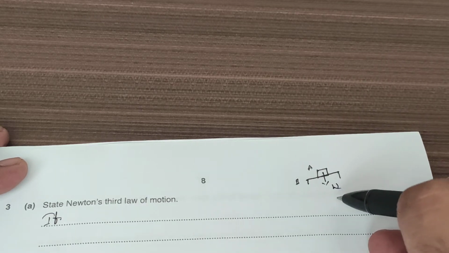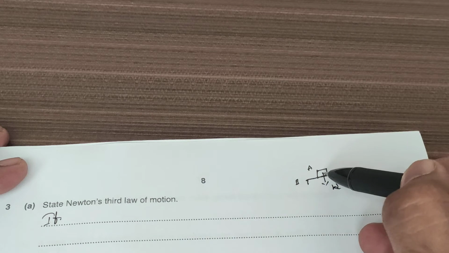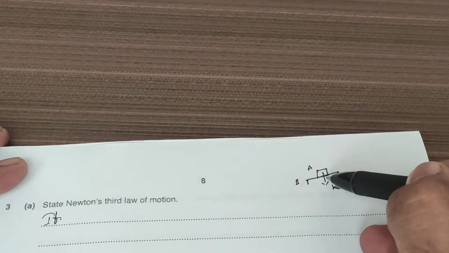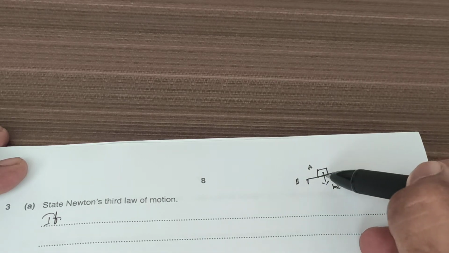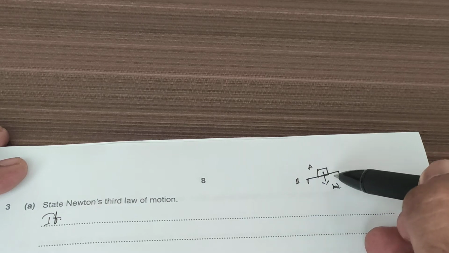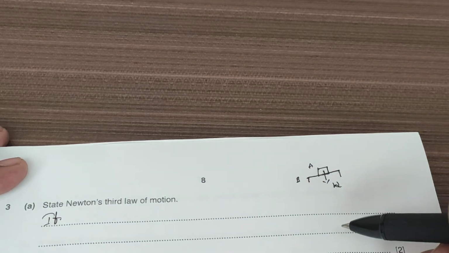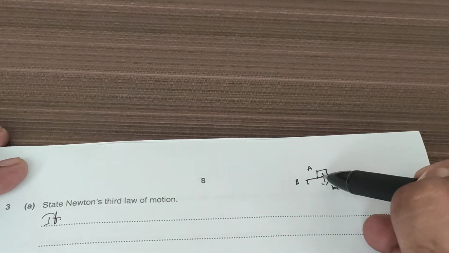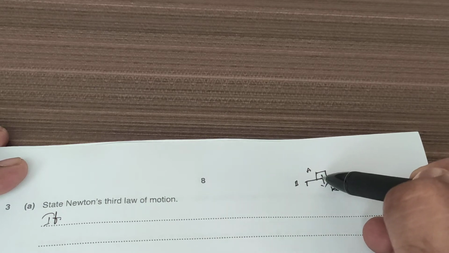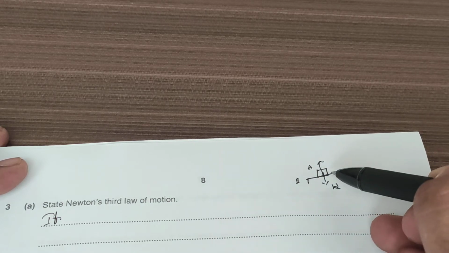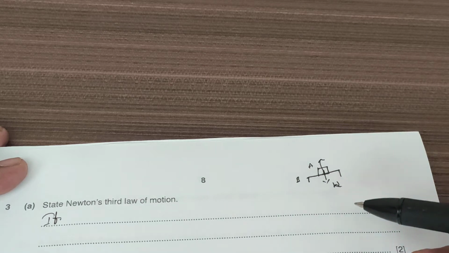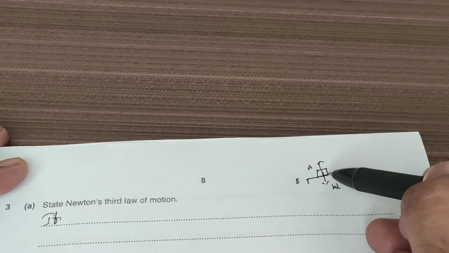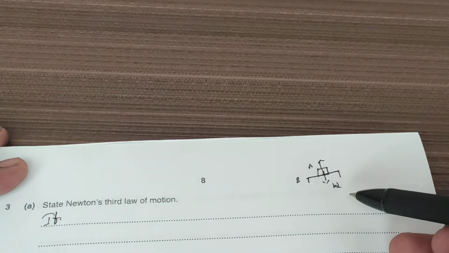That's the weight. Every object exerts weight when it is placed on certain object. So A is exerting weight on B. At the same time, B is also exerting certain force, which is called normal reaction, on the object A. The forces are equal in magnitude but opposite in direction. That's what you need to explain.